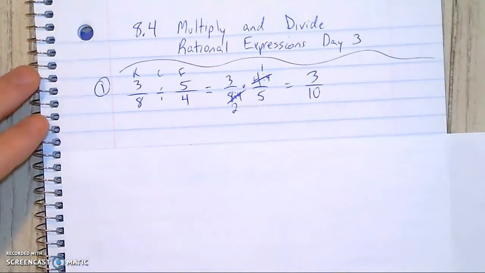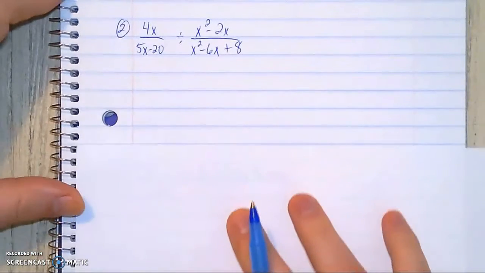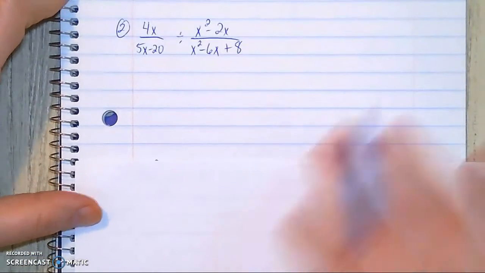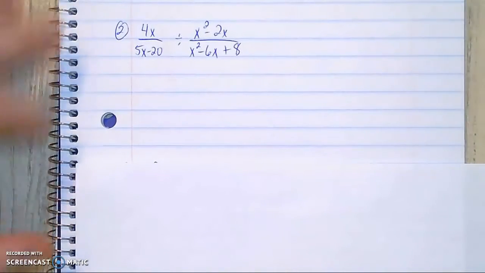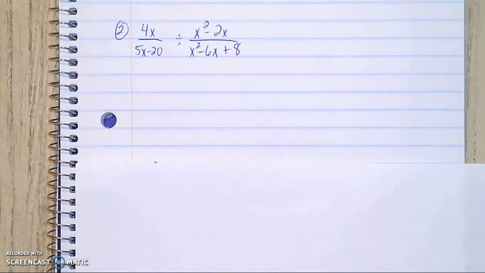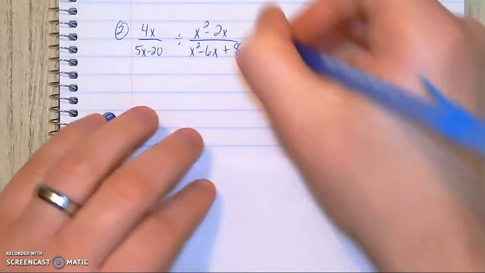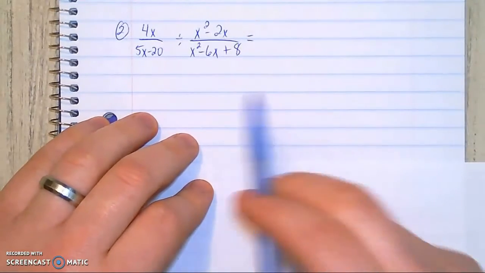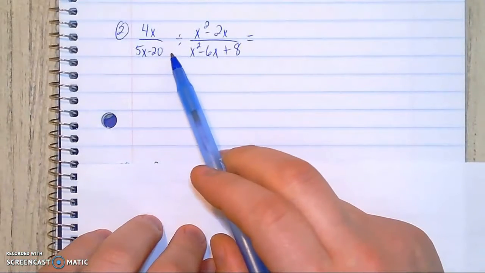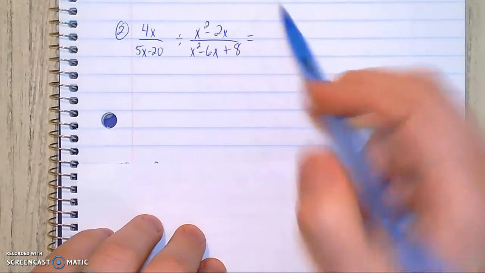So let's go ahead and take that idea, put it to practice with a problem more like what we've been working on now with rational expressions, with variables, binomials, trinomials. So first step is exactly what we just did above, and that's to change this so that we're multiplying by the reciprocal.